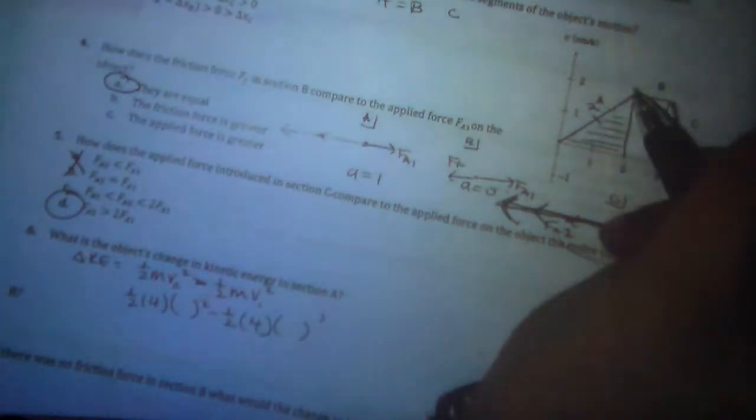Initial velocity was 0, final velocity was 2. This goes away, half of 4 is 2, 2 times 4 is 8 joules. In B, I didn't change at all, right? It's 2 and 2, so constant velocity has 0 change in kinetic energy. Don't need the equation to tell me that.